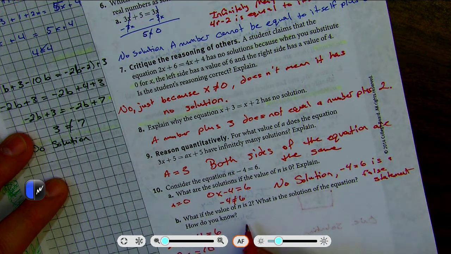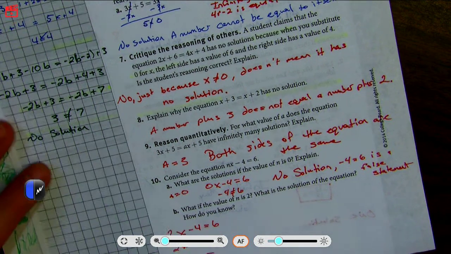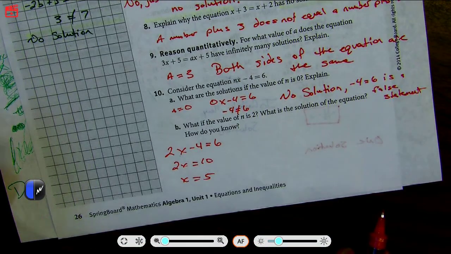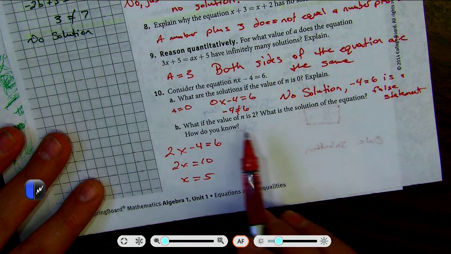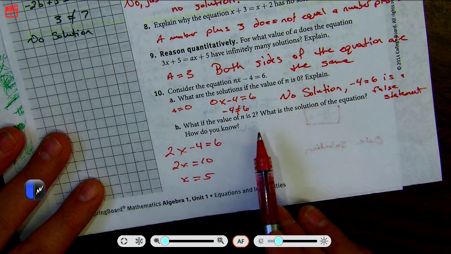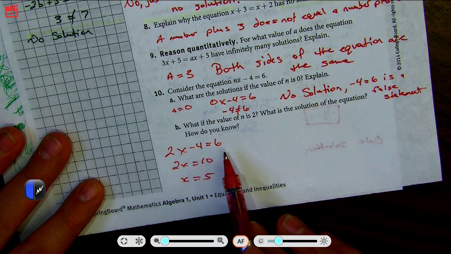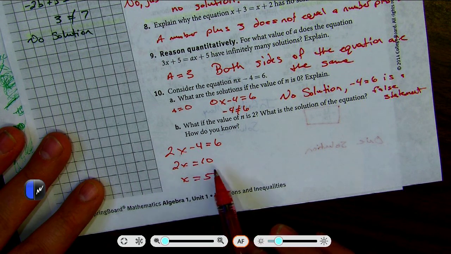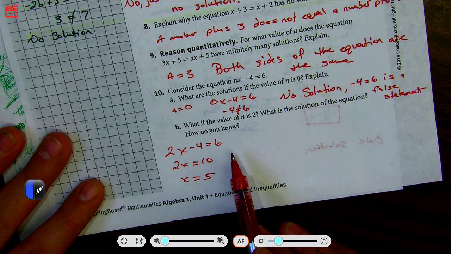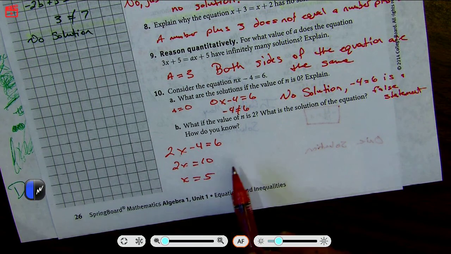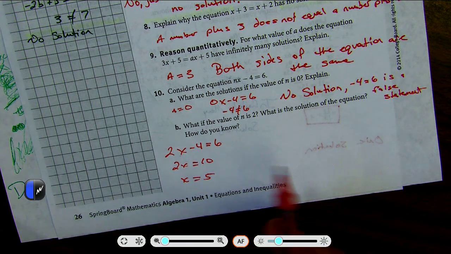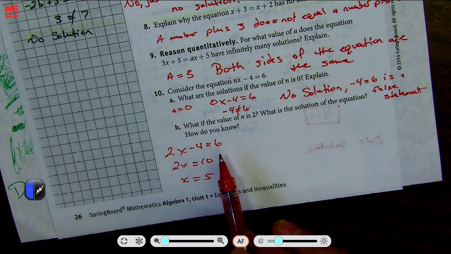All right, and my work. Sorry about that. I didn't realize you couldn't see it. So 2x, I'll let n be 2, minus 4 equals 6, 2x equals 10, x equals 5. How do you know? I knew that because when I substituted 2 for n, the equation is 2x minus 4 equals 6. Solving shows that x equals 5.